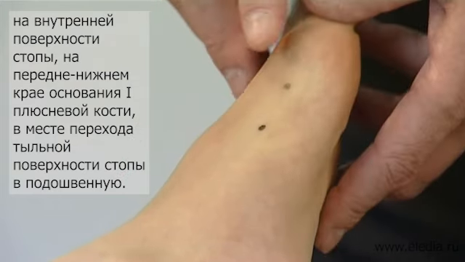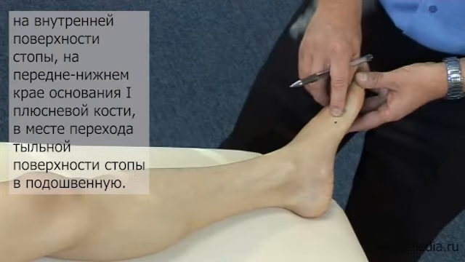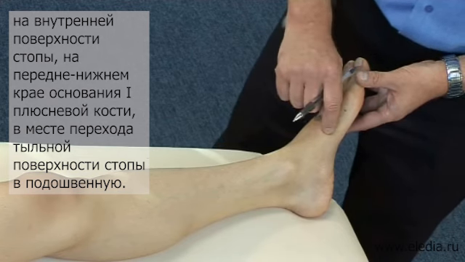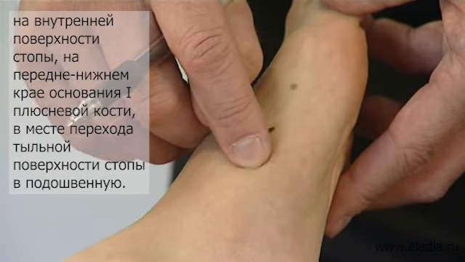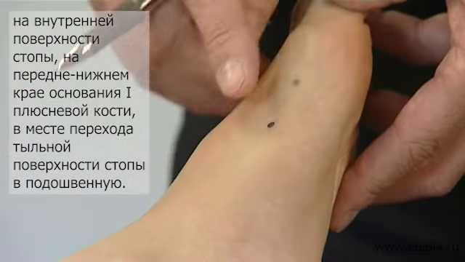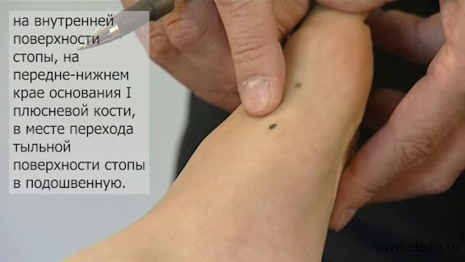Be careful when palpating along the inferior border of the metatarsal that you don't overshoot the head and find this nice dip in between the medial cuneiform bone and the base of the metatarsal. It's a nice dip, but it's not Spleen 4.